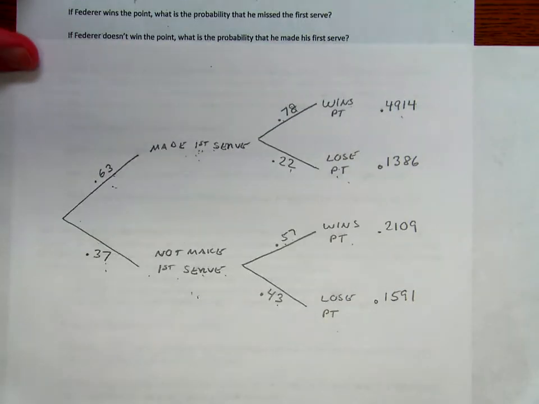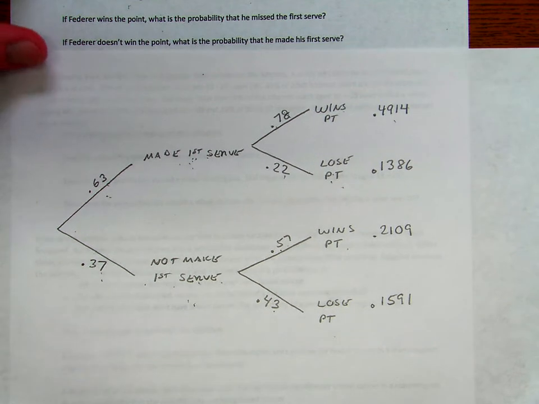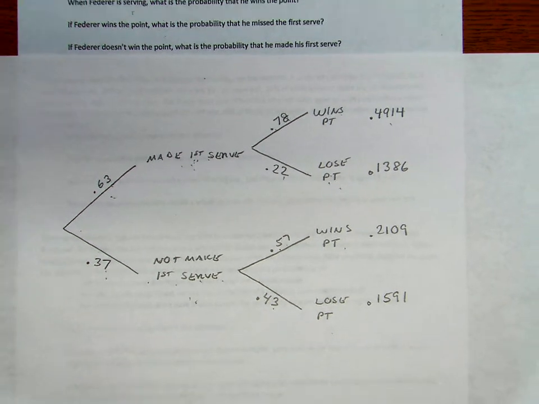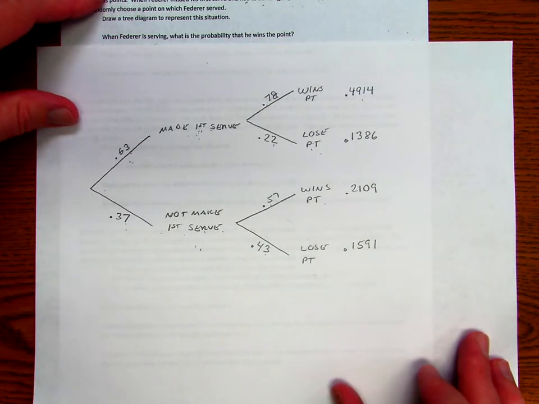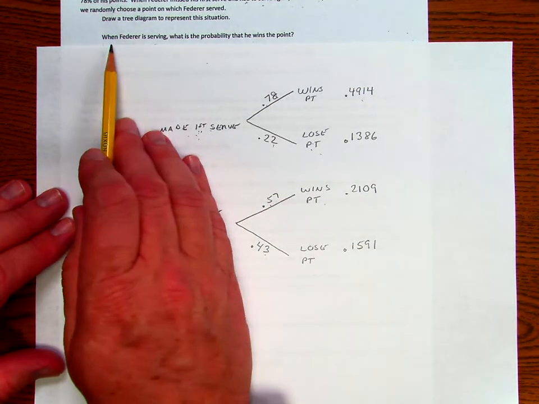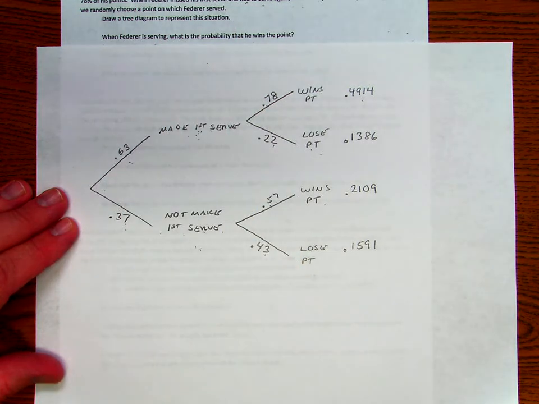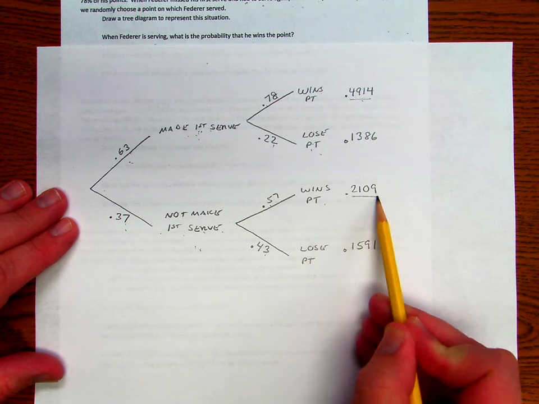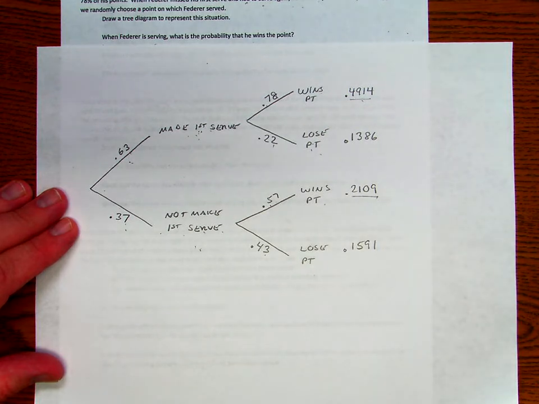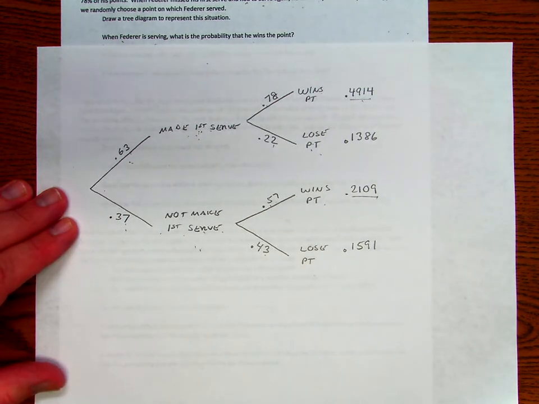Slide this up. Make sure this can be seen. All right, so that looks pretty good. Let me shrink this down a little bit. All right, so the first question here, when Federer is serving, what is the probability that he wins the point? Okay, well, winning the point happens here, and it happens here. So the answer to this question is going to be the sum of those two.